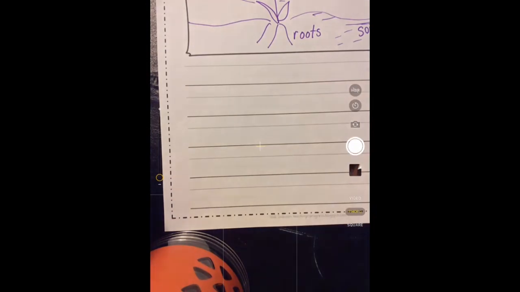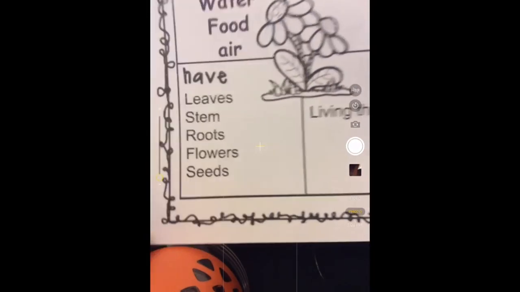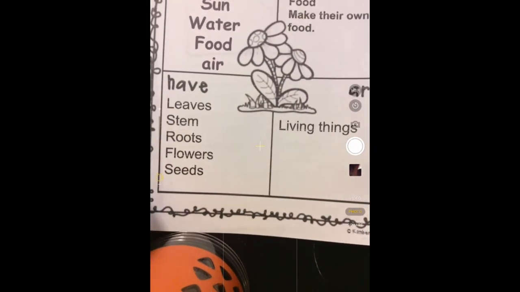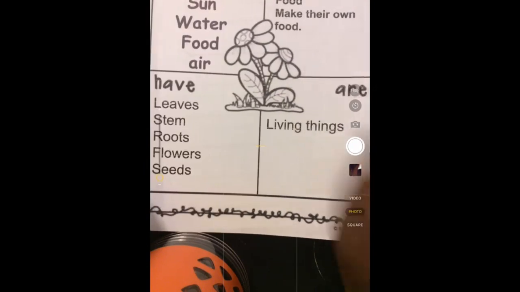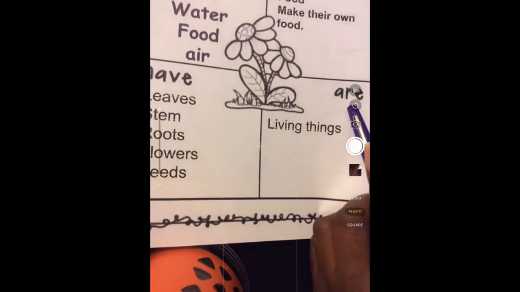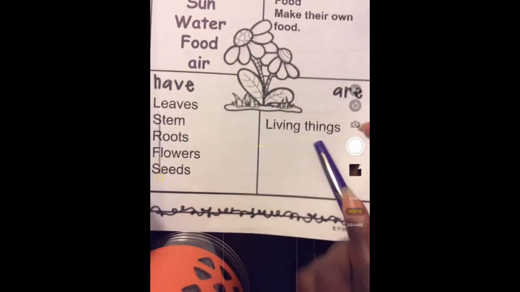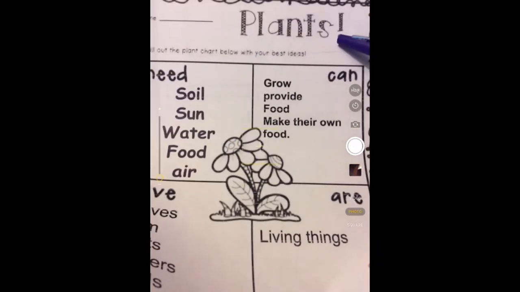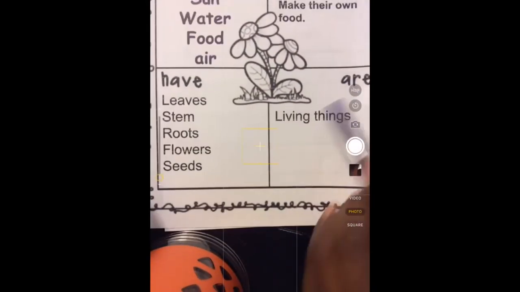And so I'm gonna use my graphic organizer to help me write. And I've been thinking about my writing for a long time and how I wanted to start my writing. And I want to start my writing and say plants are living things. So I'm going to use that first word up here, plants are living things. That's what I want to write first.